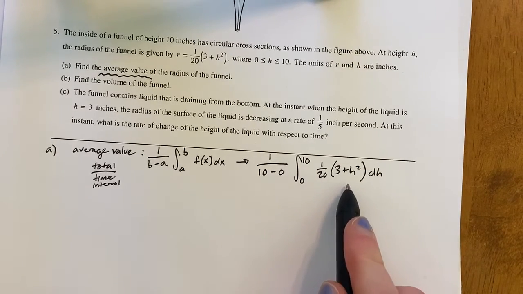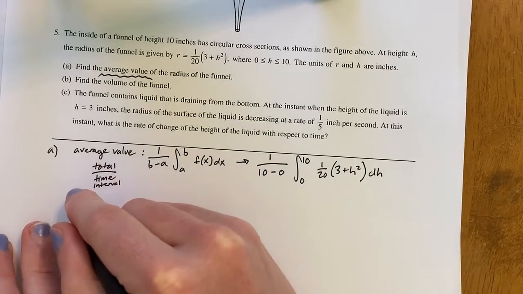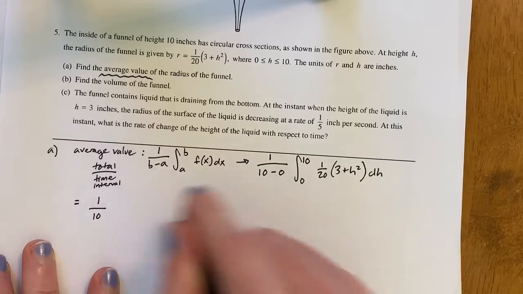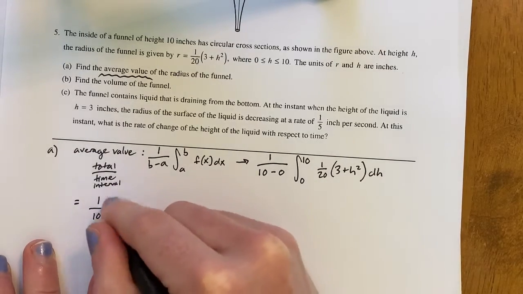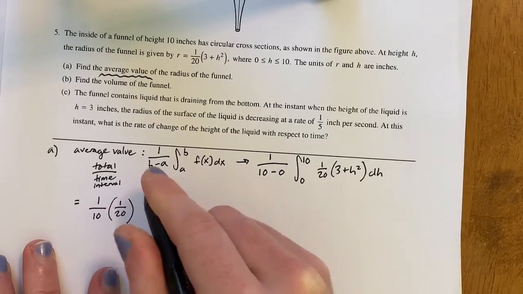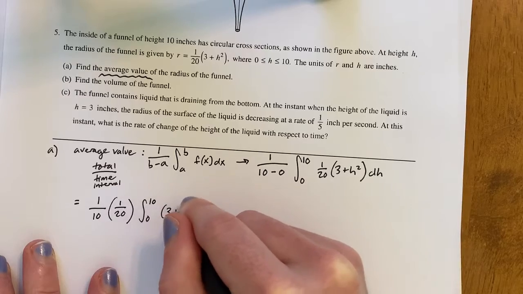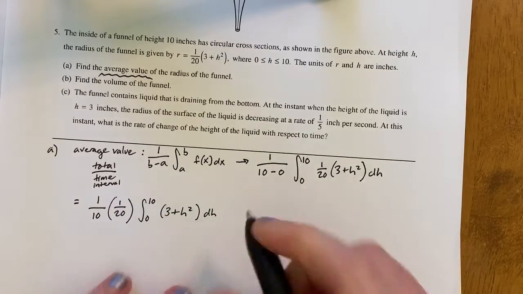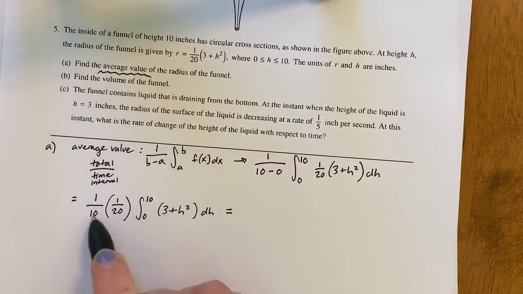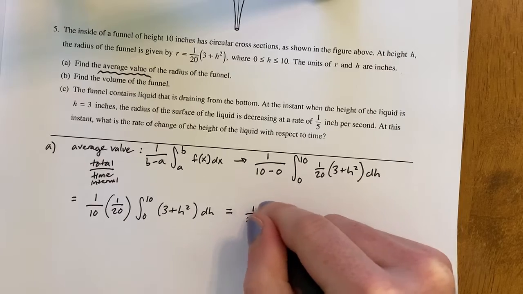Okay, so now I just have to solve this integral. If I'm simplifying a bit, I've got 1/10 on the outside here. I'm going to go ahead and pull this 1/20th to the outside too. I always like to pull constants to the outside to get them out of the way. It's okay to do that. And if I keep simplifying this a bit, on the outside now, I've got 1 over 200.